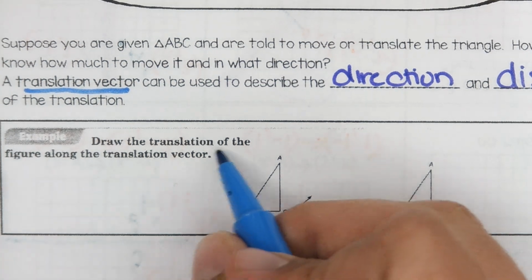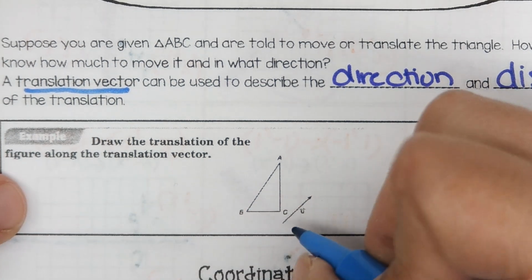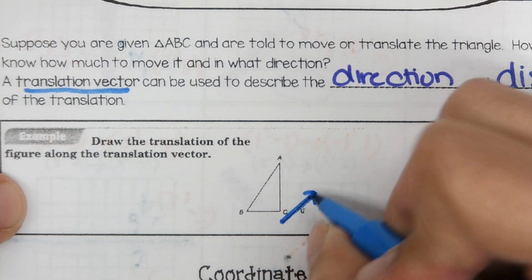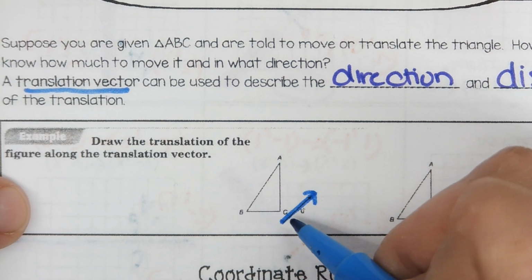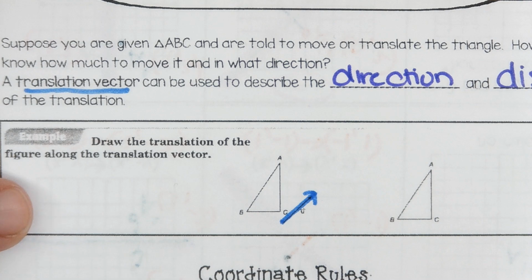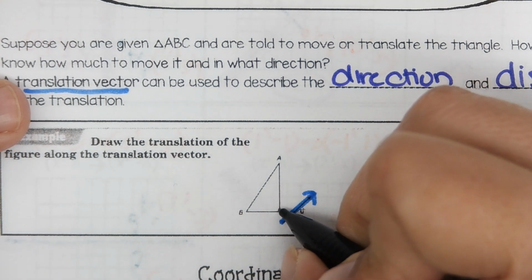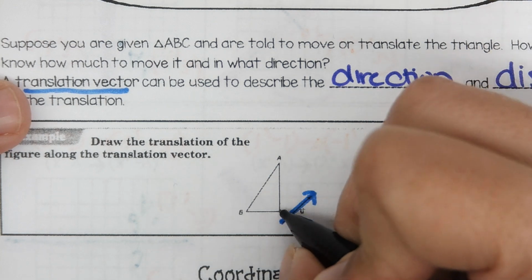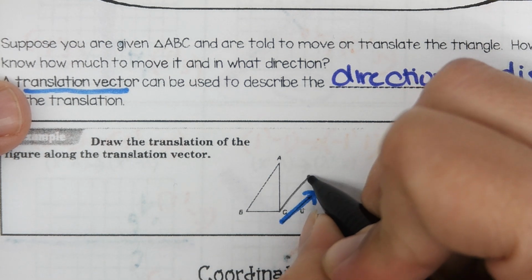So it says the translation of the figure along the translation vector. This right here is a translation vector. It's saying that we need to move this shape in this direction, this distance. So when we translate a shape, just like with reflections, we're going to move each point that distance, that direction. So we're going to move point C like this.